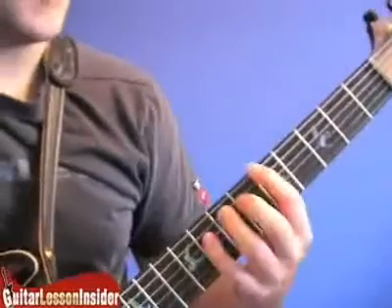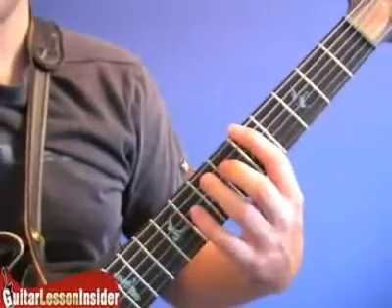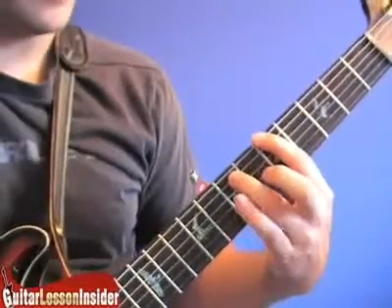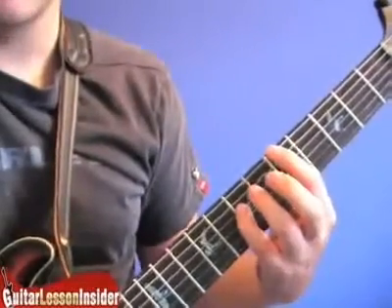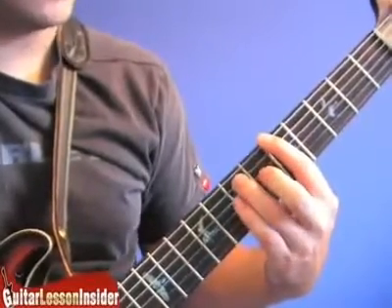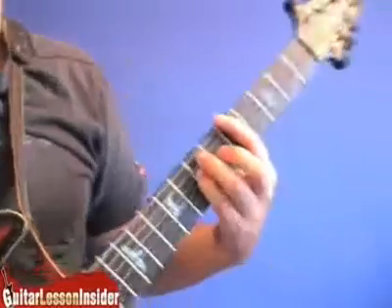So a power chord is made up of the first and the fifth notes of a major scale. And then you add in your pinky for that eighth note. So we have root, which is the A, and then a D, and another A.